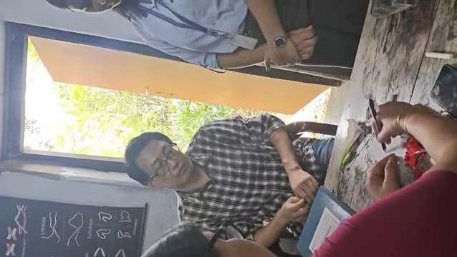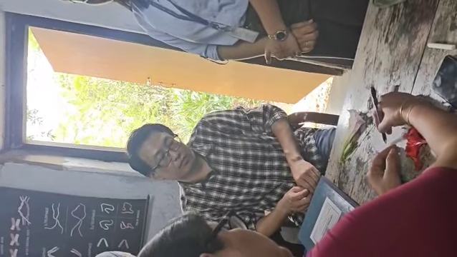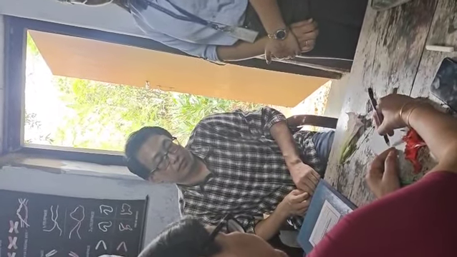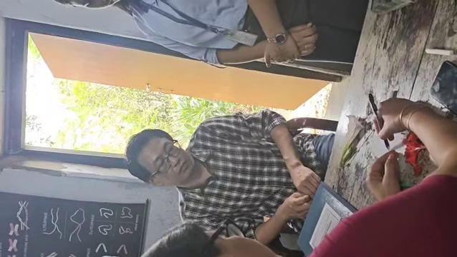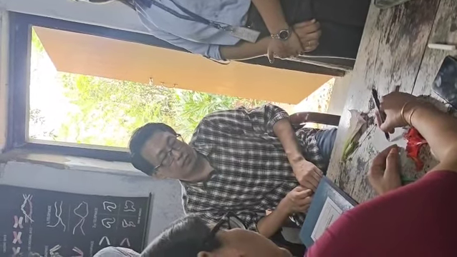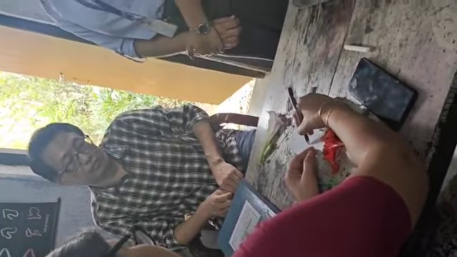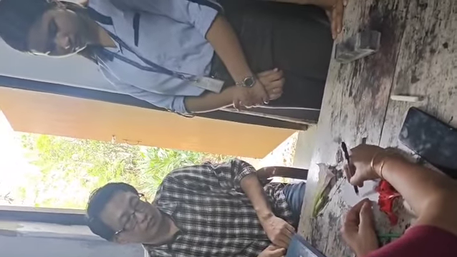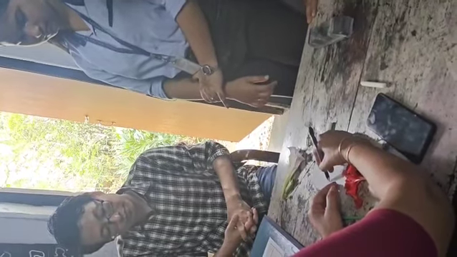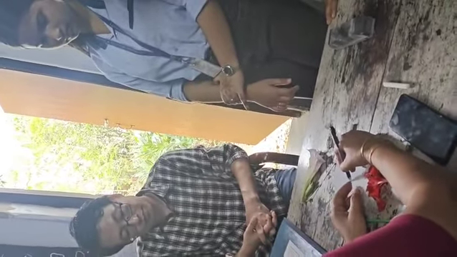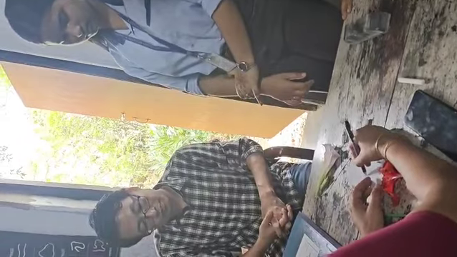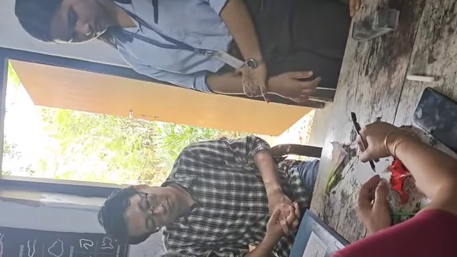So if you cut the ovary, then it is like this. 5 chambers, 1, 2, 3, 4, 5. Clear? 5 chambers. And these are the ovules. Ovules are developed from the central axis. If ovules are developed from the central axis, then placentation will be axile.